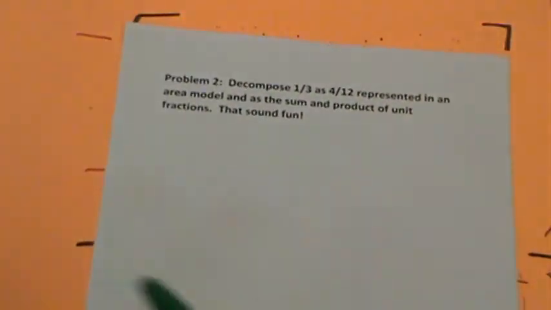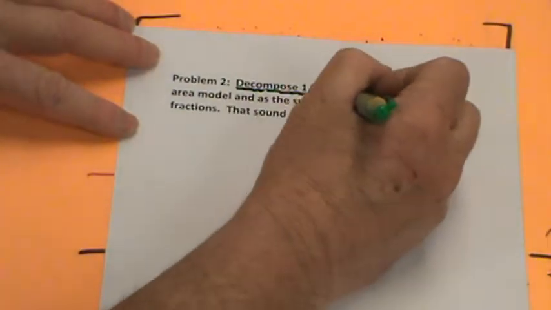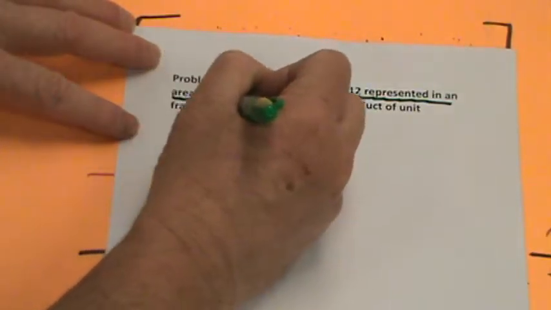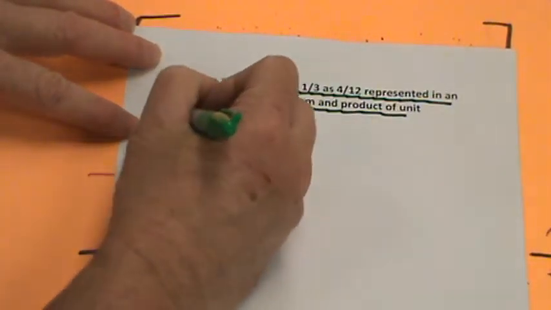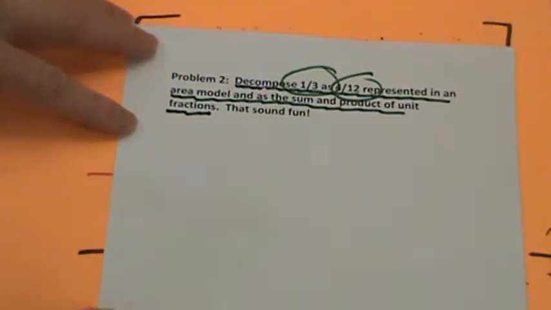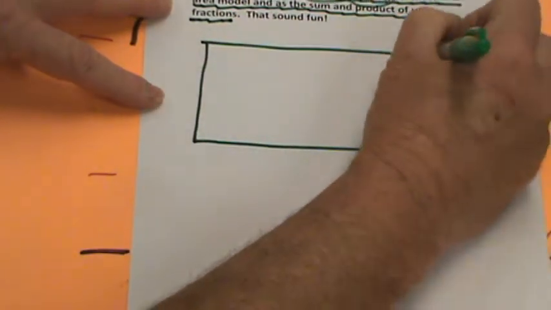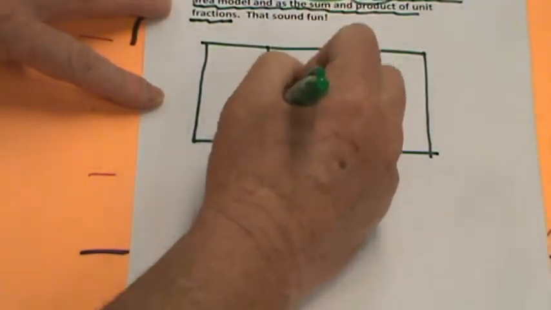Let's go on to our next problem, problem 2. Problem 2 is asking us to decompose 1/3 as 4/12 represented in an area model and as the sum and product of unit fractions. That sounds fun. 1/3 as 4/12, okay? Be a little more complicated here. Make a nice rectangle. And we'll say we're doing 1/3, right?